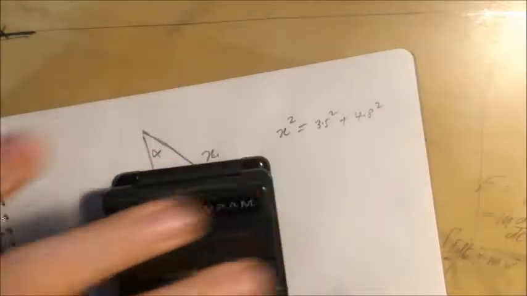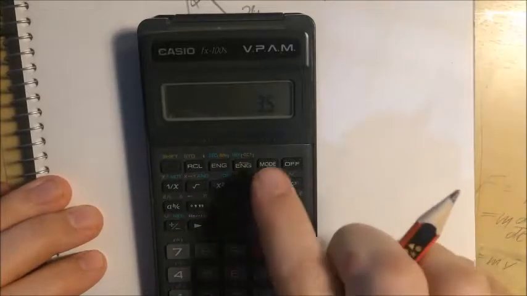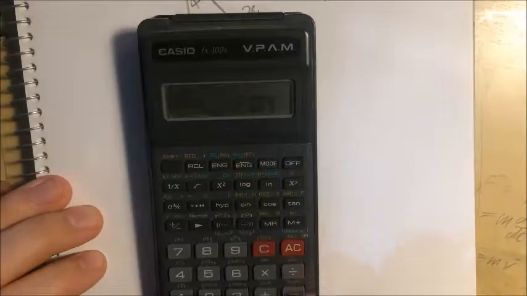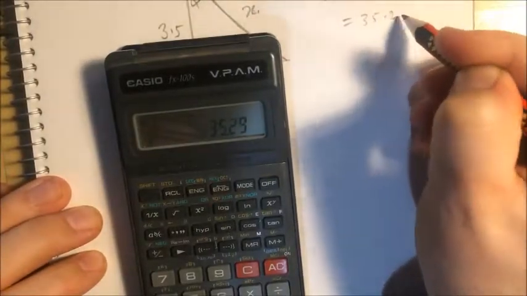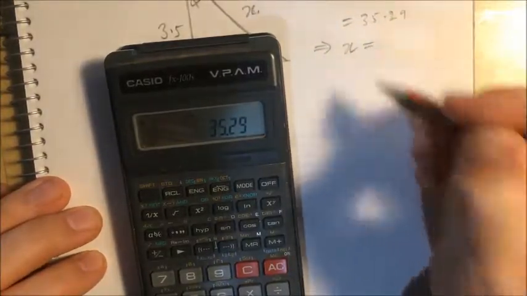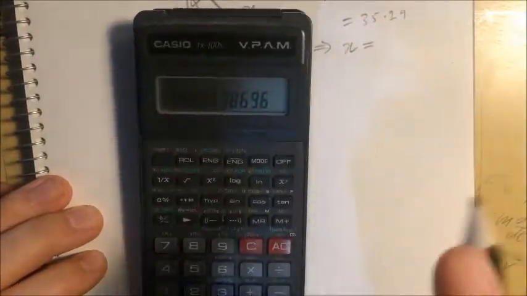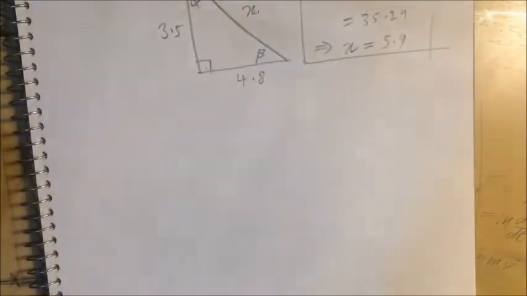I can't do this in my head. 3.5 squared plus 4.8 squared equals 35.29. So this will mean that x equals the square root of that, 5.9. Okay, so we used Pythagoras to find x.